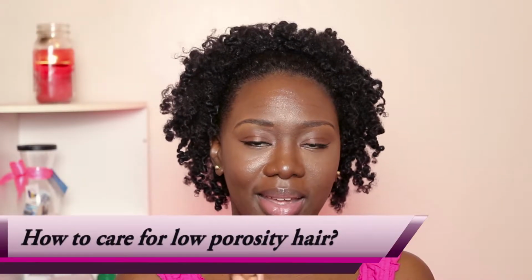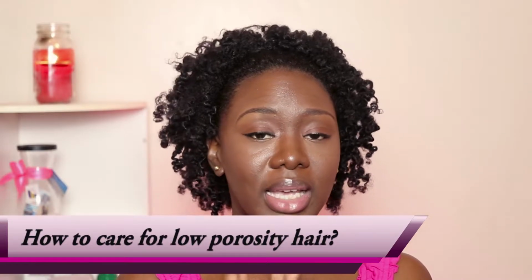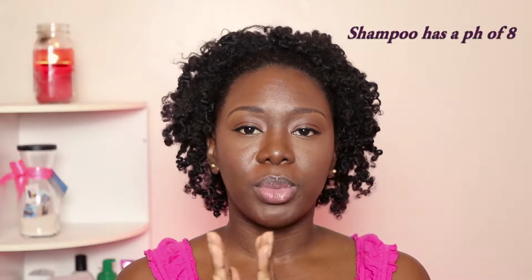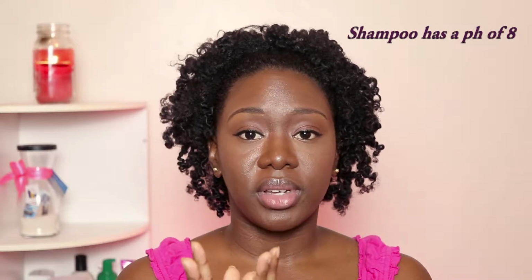Lower porosity hair, as I mentioned before, has tighter cuticles. Like I said just before as well, shampoo has a pH around 7 if it's formulated properly, and that helps to open up the cuticle of your hair and get all of the product and all the buildup out of your hair. So low porosity girls, it is so crucial for you to use a shampoo.